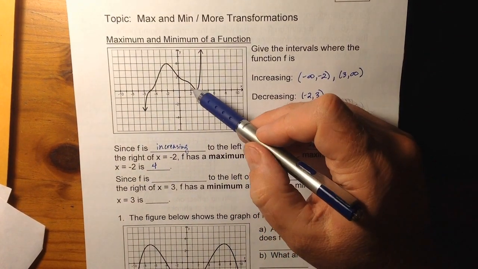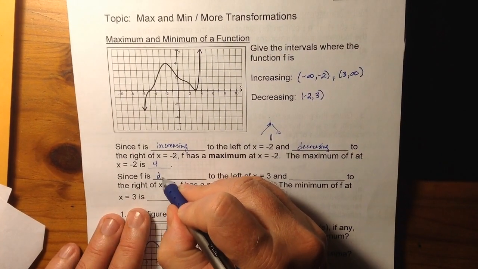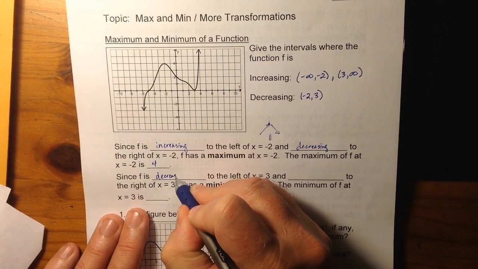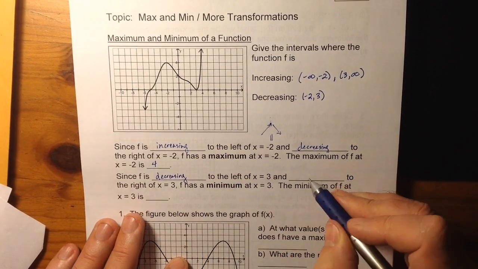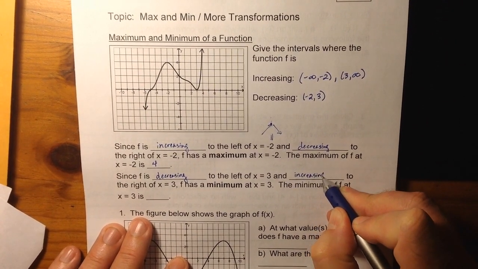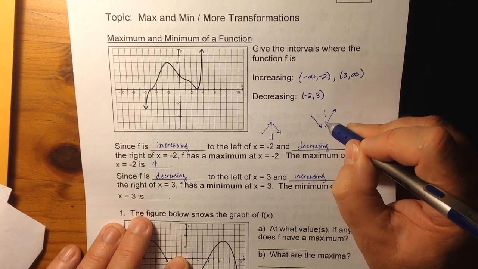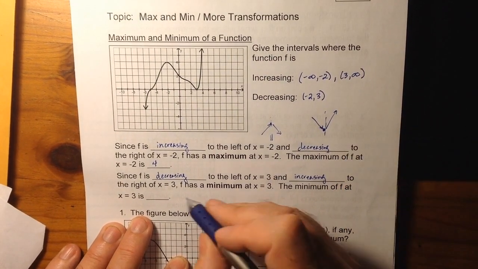Likewise, over here at 3, to the left of 3, it's decreasing. And to the right of 3, it is increasing. And when that happens, we're decreasing to the left, we're increasing to the right, and at the point itself, we're going to hit a minimum.